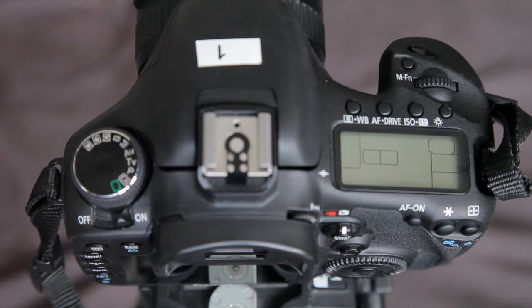TV, which in Canon land means time value. In just about any other camera land, it is S for shutter priority, which is the opposite of aperture priority. Shutter priority is you set the shutter speed, the camera then takes into account your shutter speed that you've locked in versus what's coming in through the lens, and it decides on the aperture to make the exposure.